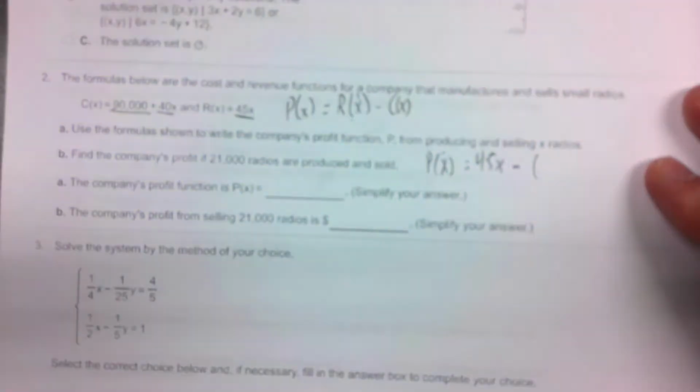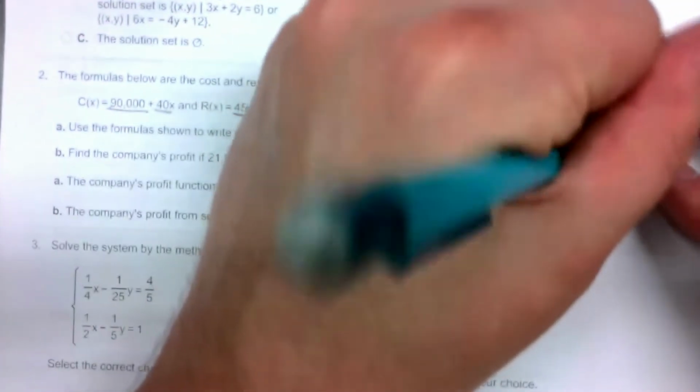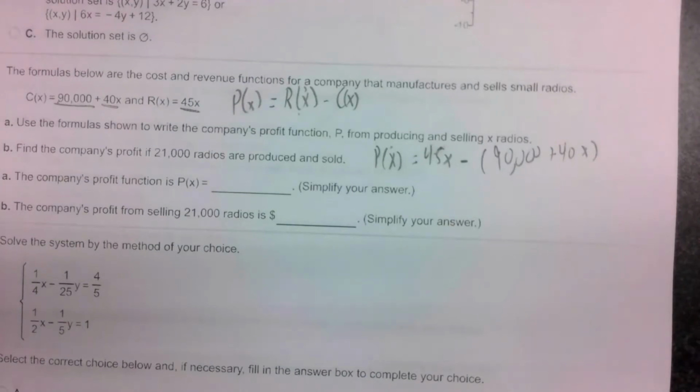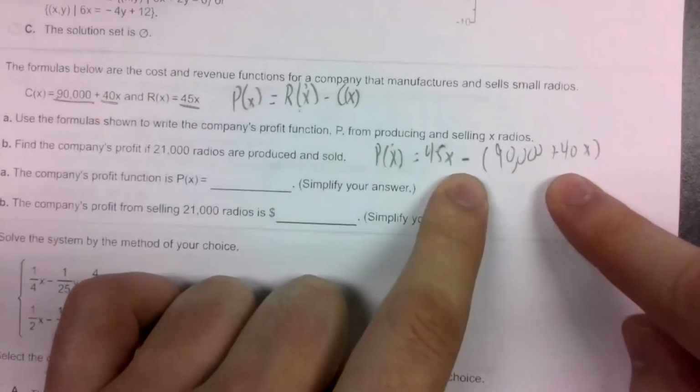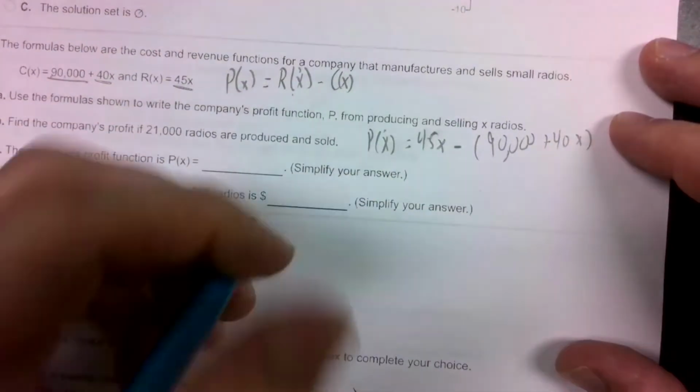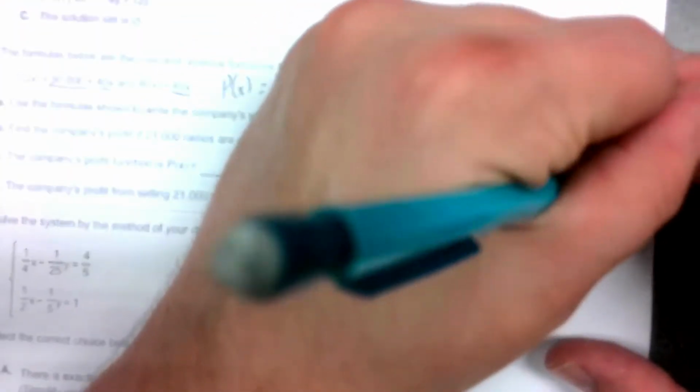So in this case, it's 90,000 plus 40x, right? So we have to distribute this negative sign to both of these. So we should end up, after we combine our like terms, we get P of x is equal to 5x minus 90,000.